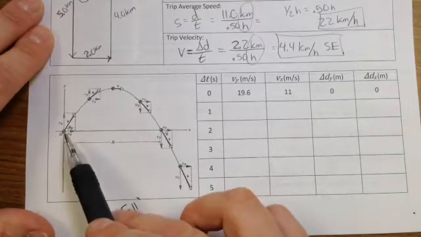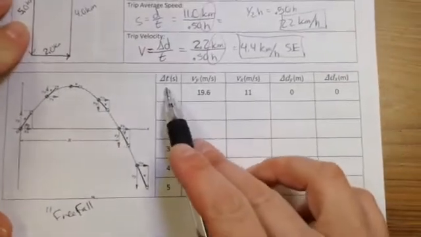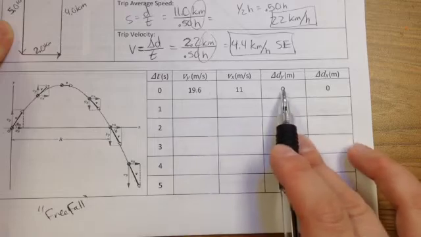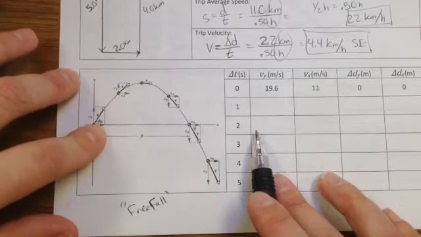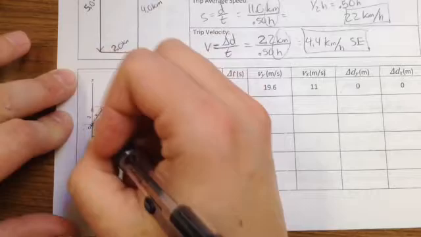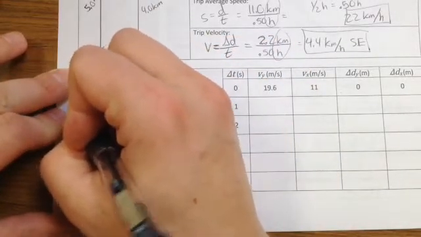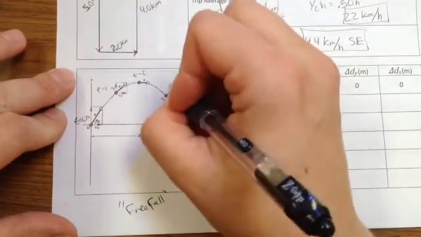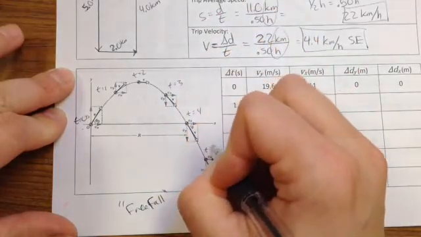Here we go. Object is shot into the air, goes up, comes down. And we have a data table. Times, Vy, Vx, delta y, displacement y, displacement x. So, what is going on? Well, here we go. First, we need to label the time. So right here it says 0. This is where time is equal to 0. Here is time equals 1, time equals 2, time equals 3, time equals 4, time equals 5.